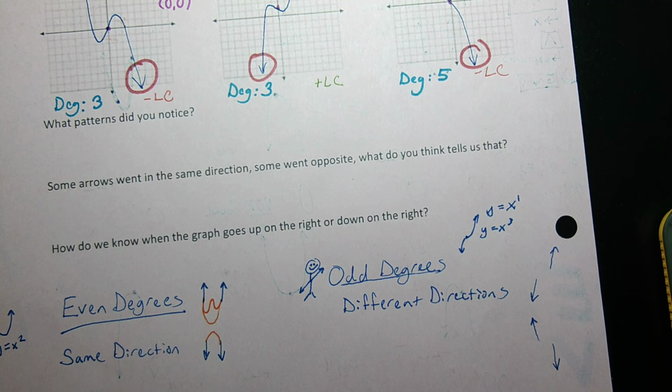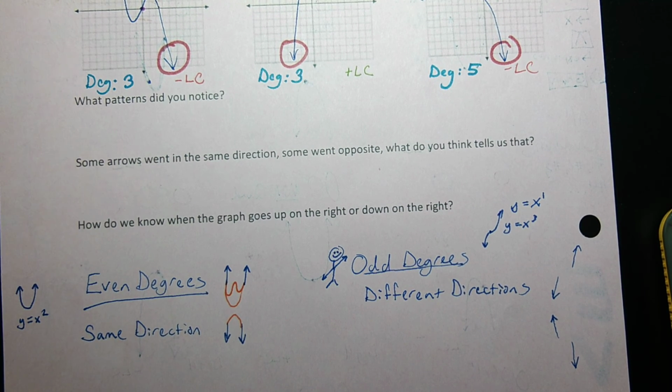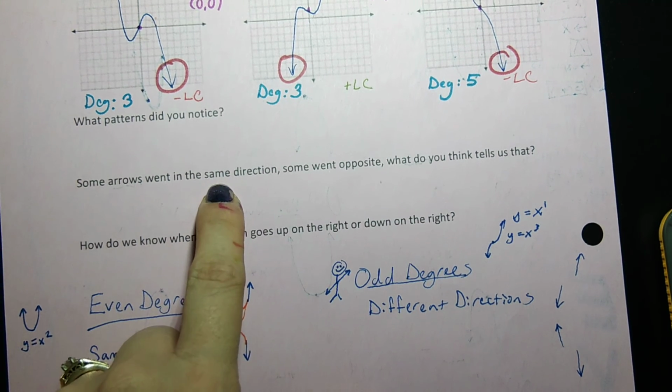And if you think of a line with its slope going down and slope going up, it doesn't have any curves in between, but the end behavior is really doing the disco dance. So odd degrees, different end behavior. Even degrees, same direction.